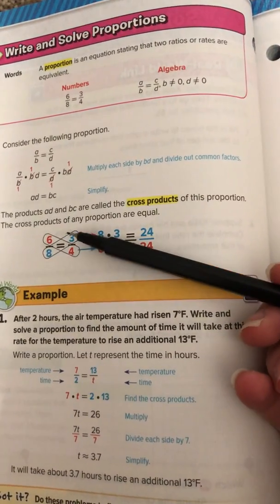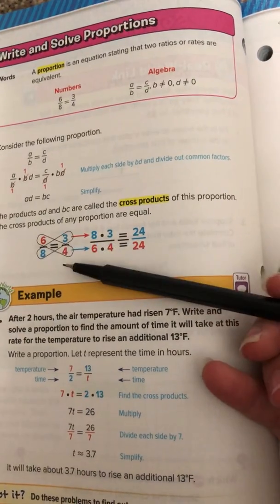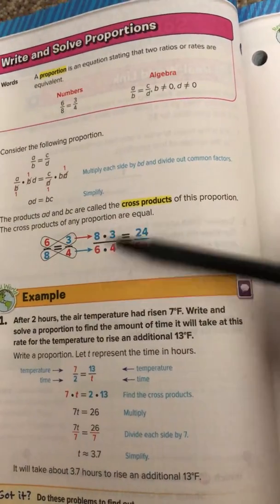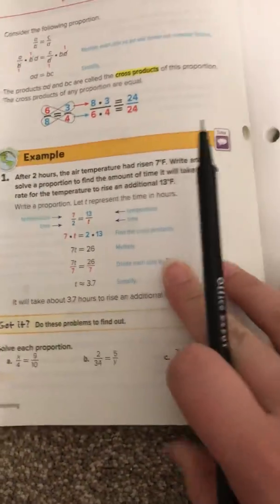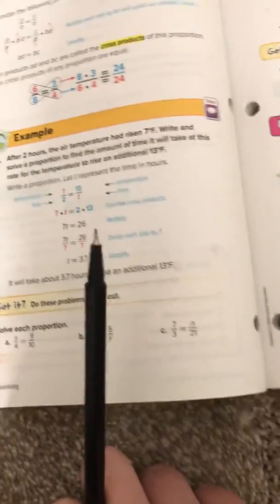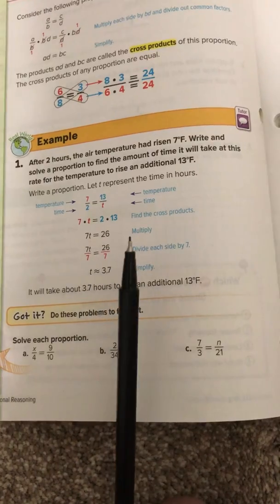But we take 8 times 3 and 6 times 4. Those things are equal to each other. Those are cross products. So if those are supposed to be equal, then we can solve for missing parts of our proportion, as is shown here in example 1.